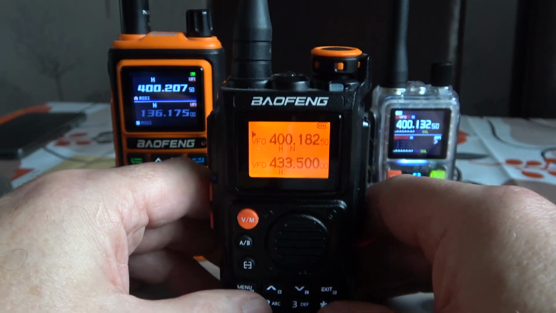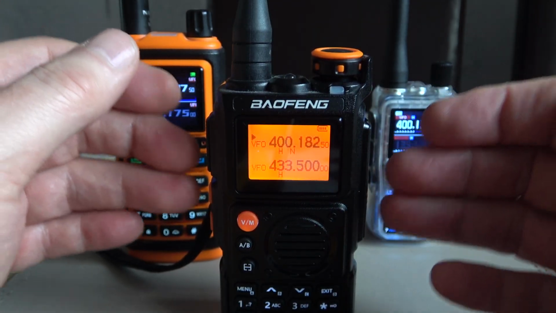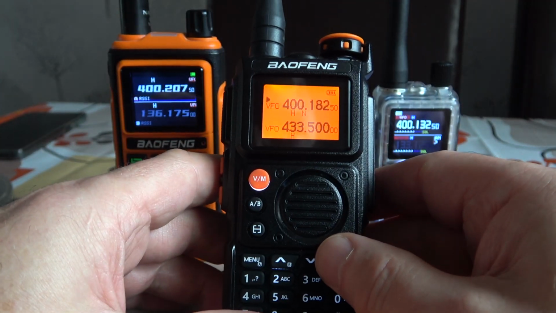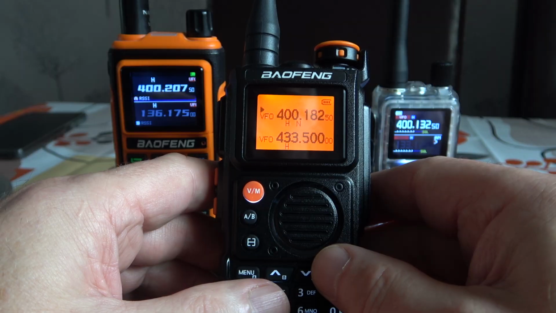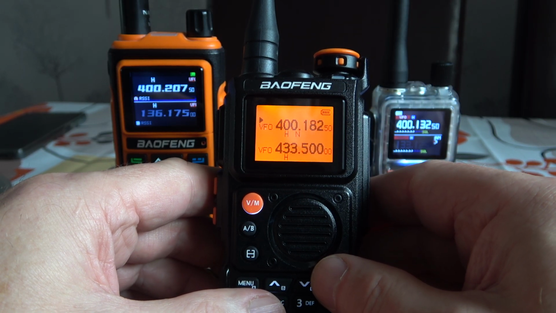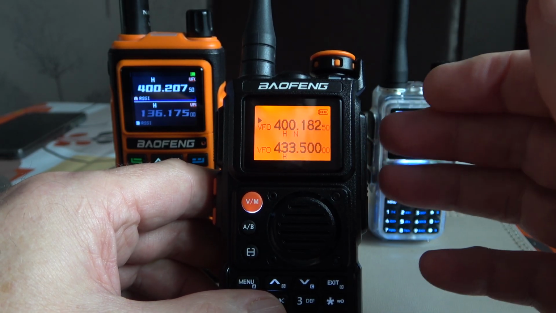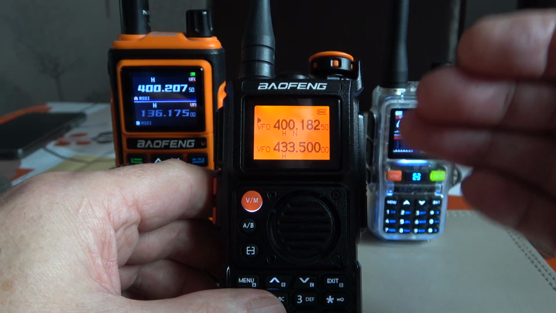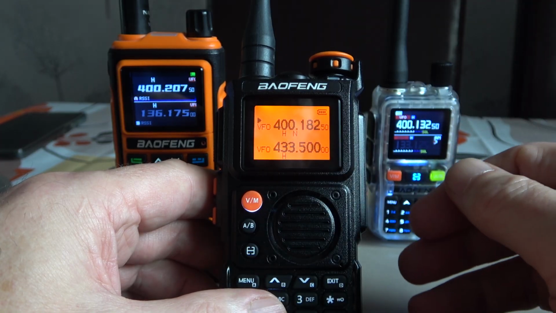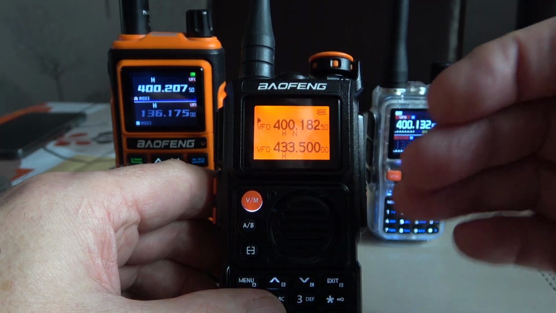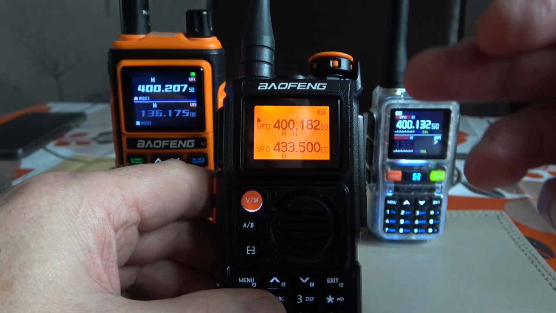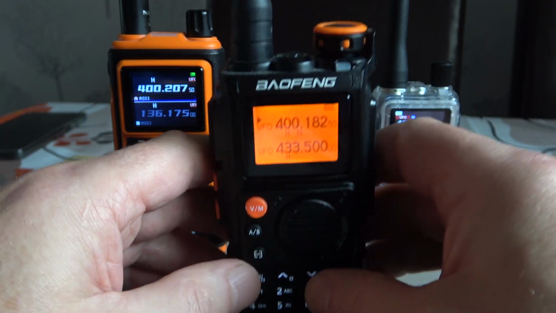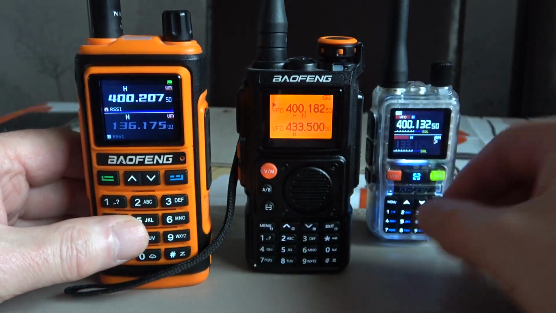Scanning start. So that's basically what the frequency range is about in a Baofeng radio. If you wish to scan a particular band on a Baofeng radio in VFO, you first must adjust that frequency range setting. If you don't do that, the radio will default to commencing a scan at 400 megahertz. And it's the same for all three of these models here.